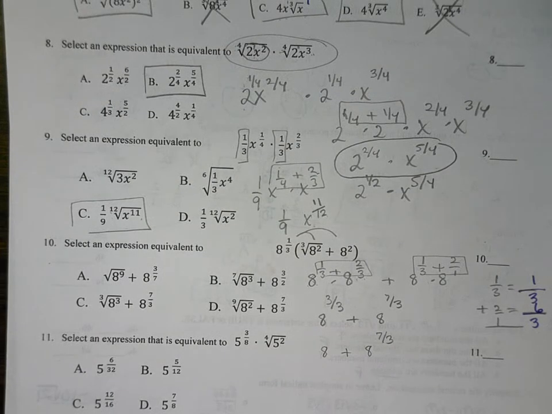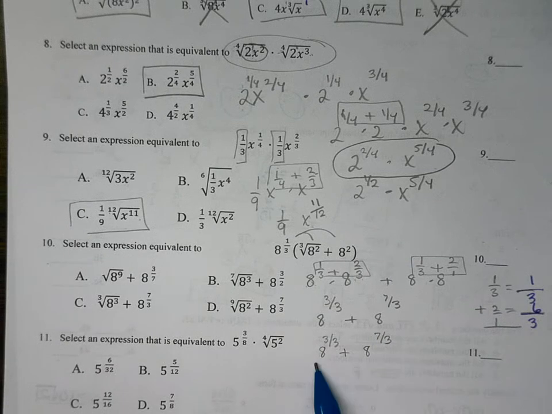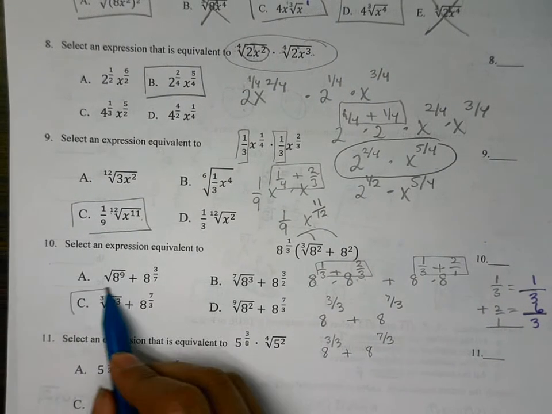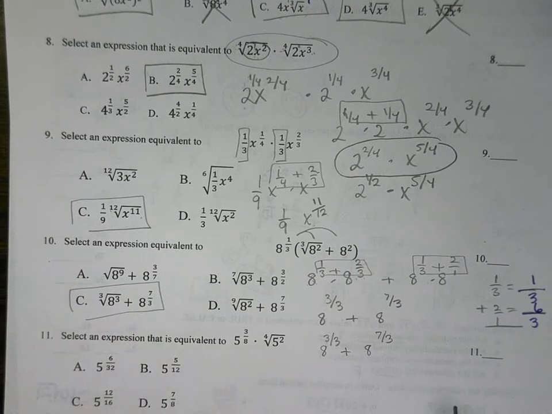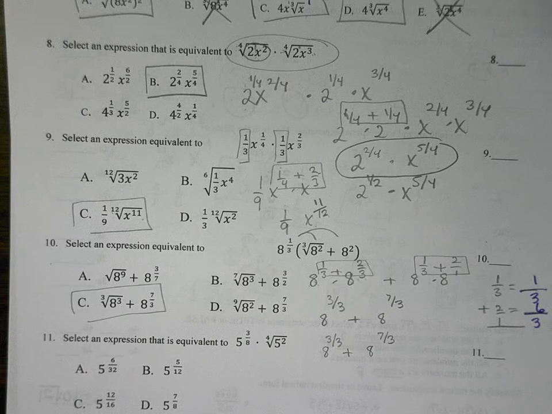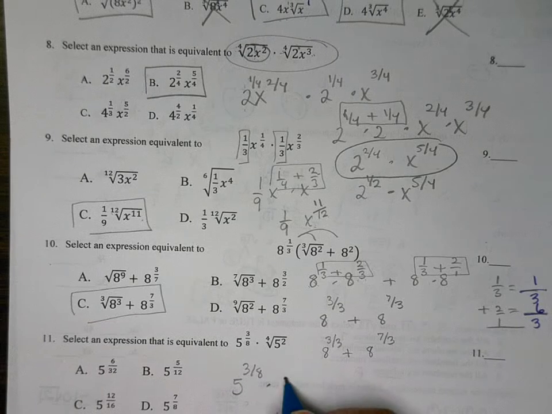But when you look at your answer, did they reduce it? Yes or no? Yes. Did they leave it as 3 over 3? No, and they didn't leave it this way. They wrote it in radical form. Which one is it? C. The cube root of 8 cubed, which is just 8, and then 8 to the 7/3. All right, and you would do the same thing again here.